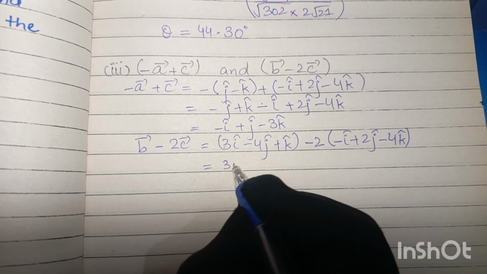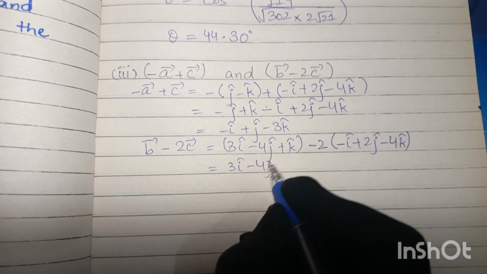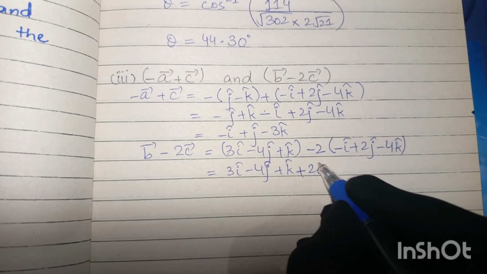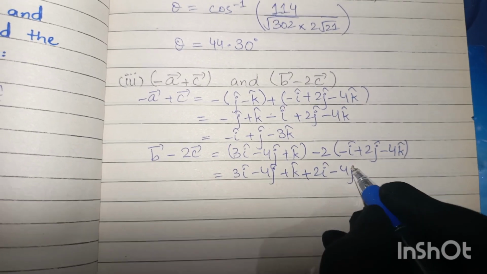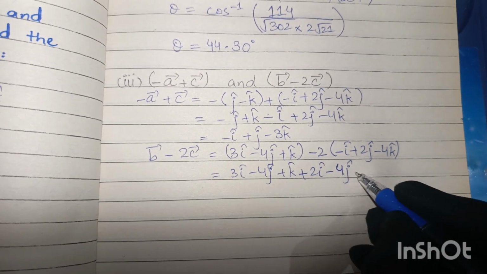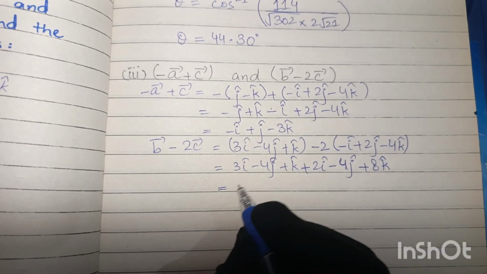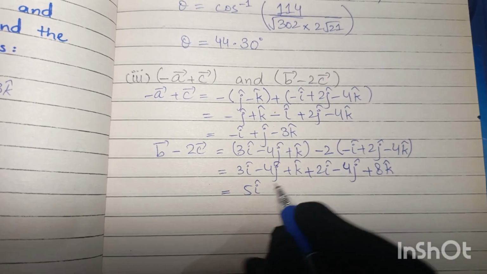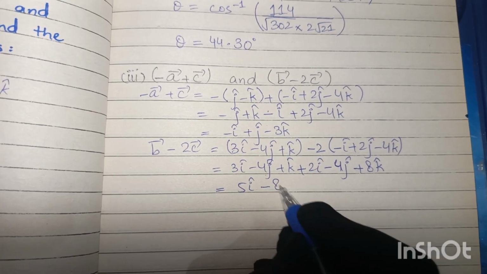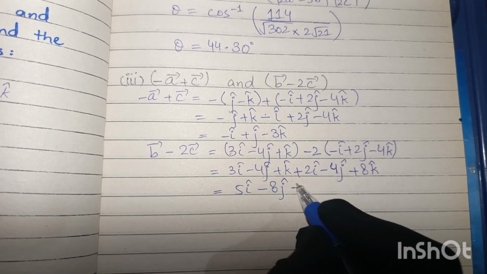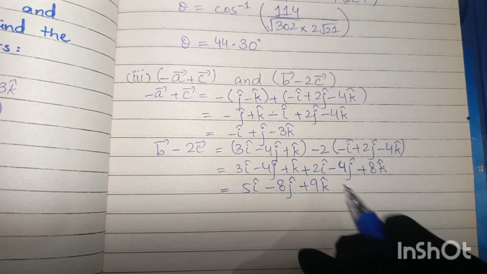So this is 3i minus 4j plus k plus 2i minus 4j plus 8k. So this is 5i minus 8j and plus 9k.